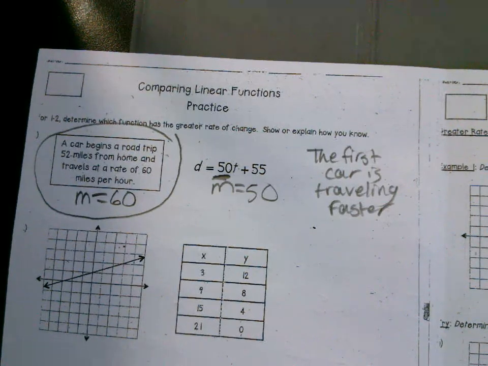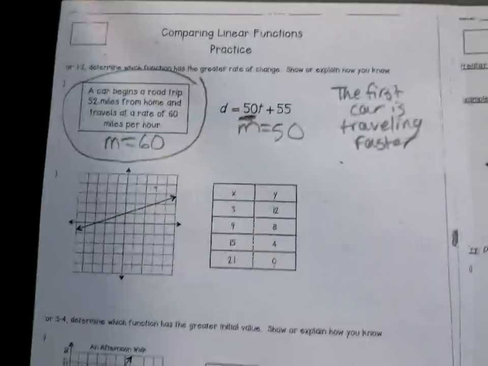How much faster is the first car traveling? 10 miles per hour faster. Okay. All right, let's look at the second example.